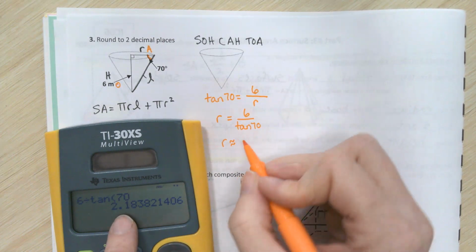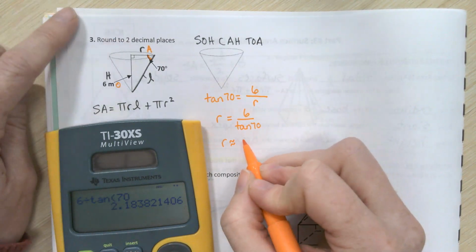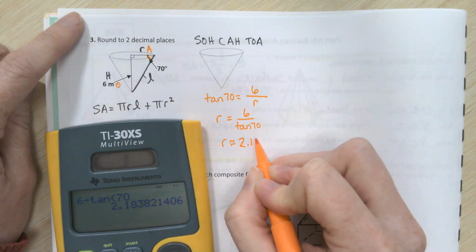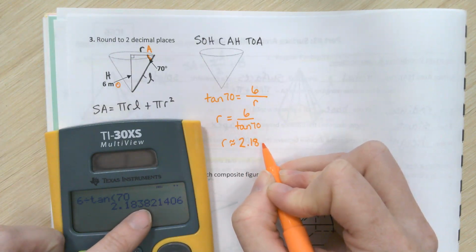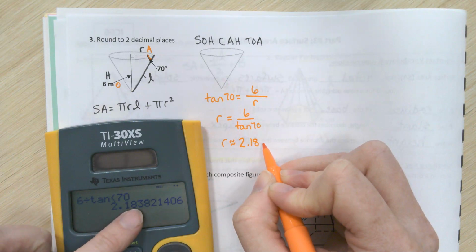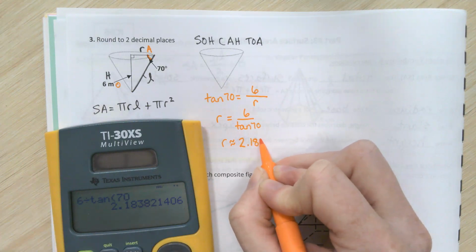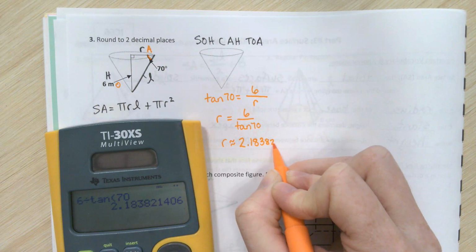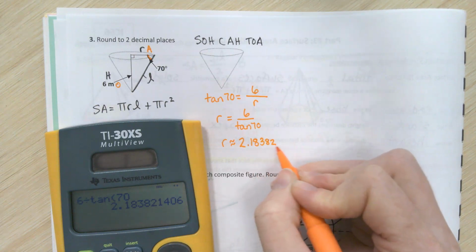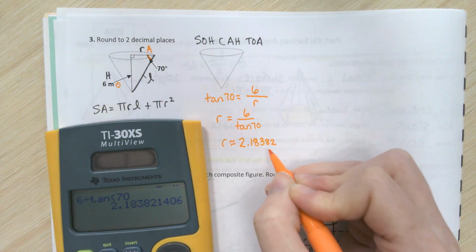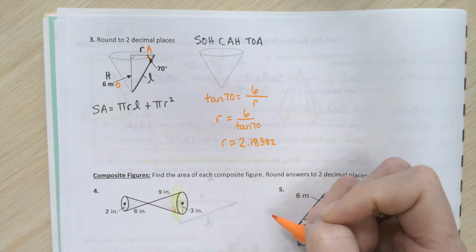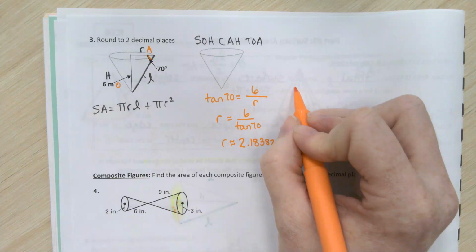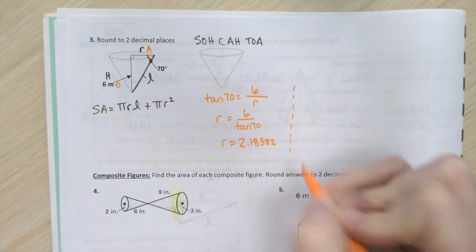Since that's the case, and I know I'm going to eventually round to 2 decimal places, I'm just going to leave a lot more than 2 decimal places for right now to minimize rounding error. So instead of calling it 2.18, I'm going to keep going and use 5 decimal places, because if I use that much precision, it shouldn't cause any rounding error later on. Okay, so radius is tracked down.